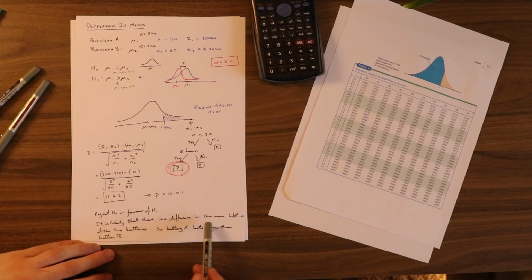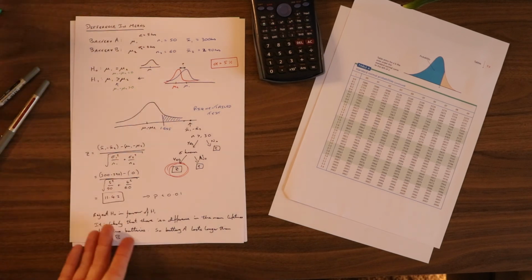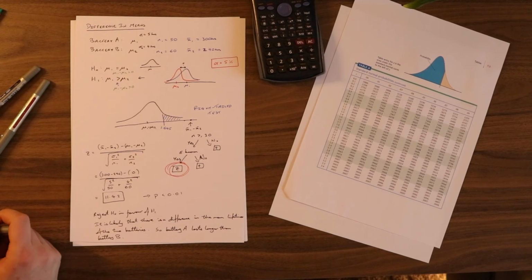So it's likely that there is a difference in the mean lifetime of the two batteries. So battery A lasts longer than battery B. Something like that is a decent way of presenting your data.